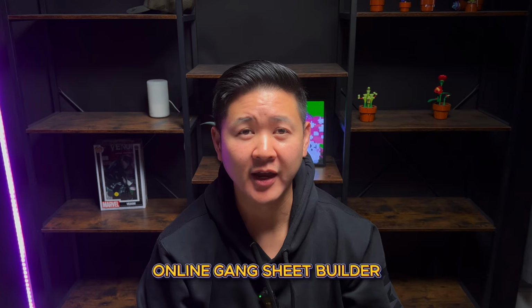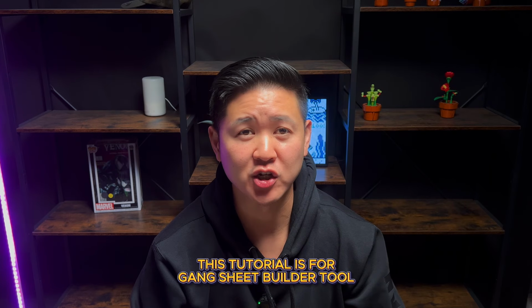for DTF even if you don't have the right file format. Now for this video we're going to be using our online Gangsheet Builder to do the edits. So if you're using our transfer by size, stick with that method. This is just for our Gangsheet Builder tool.